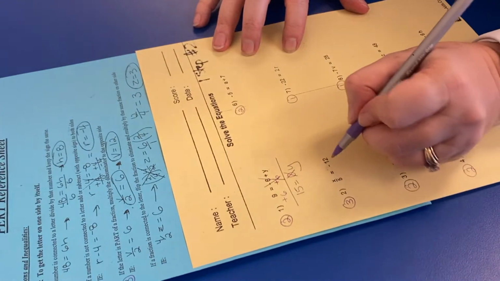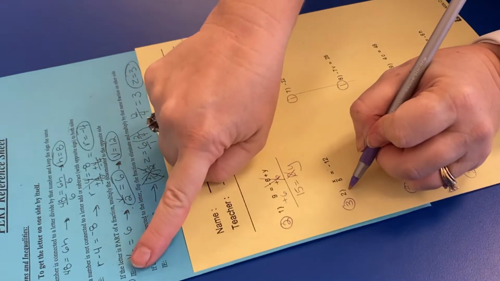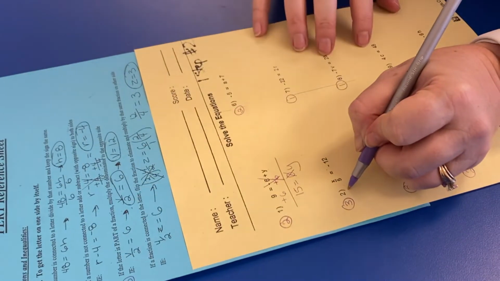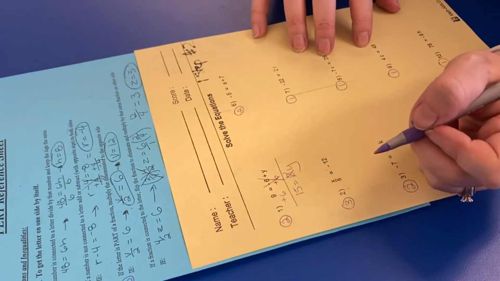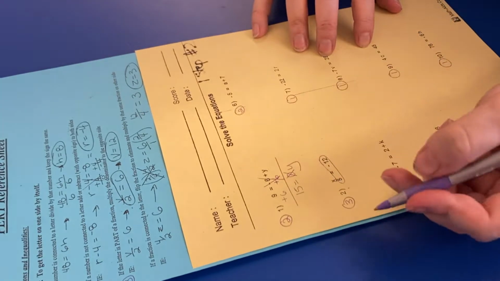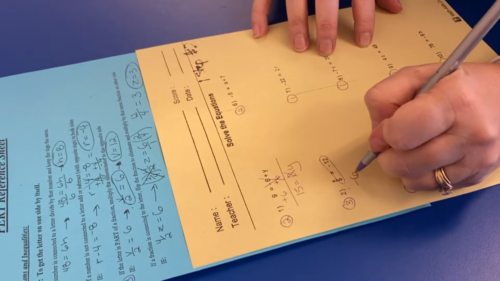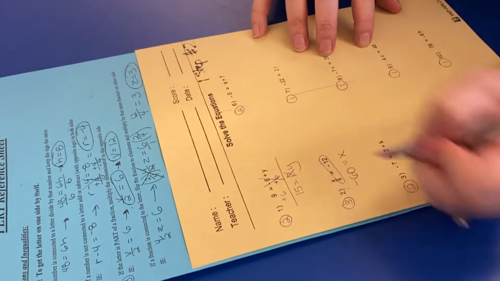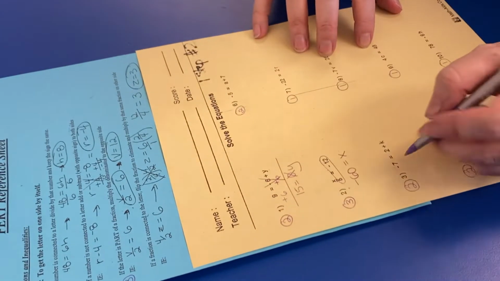The next one, remember, we're going to go to the number 3 rule. If the letter is part of a fraction, multiply the denominator to the opposite side. So we're going to do 5 times -12, which is -60, equals x. That's what we do.